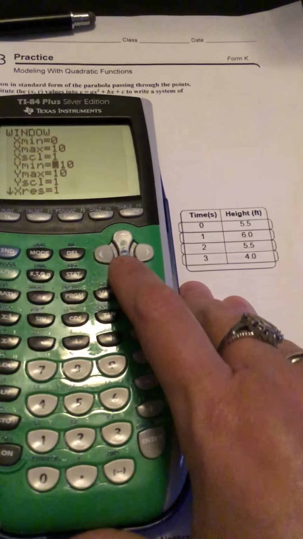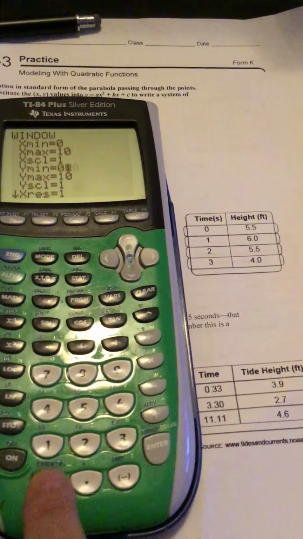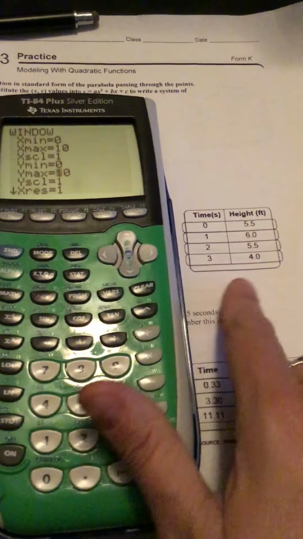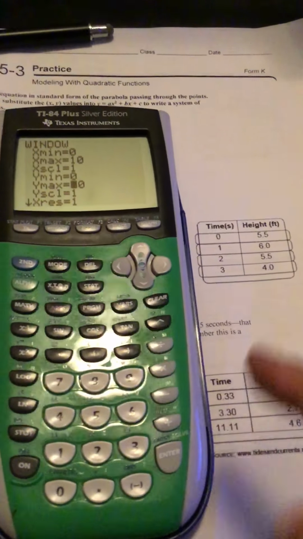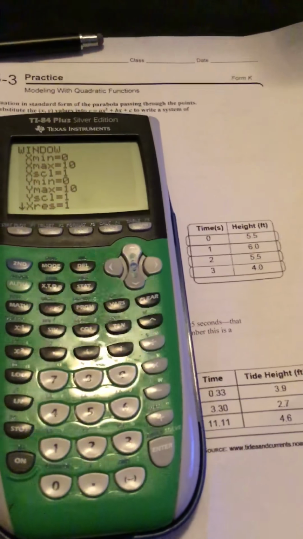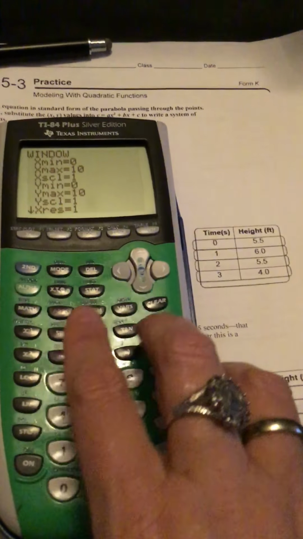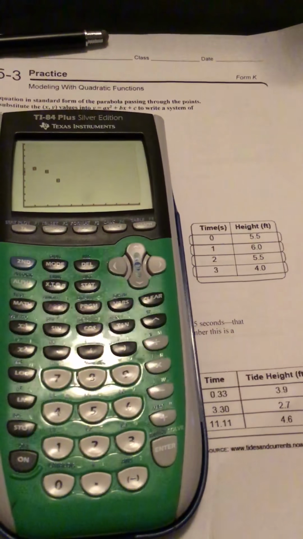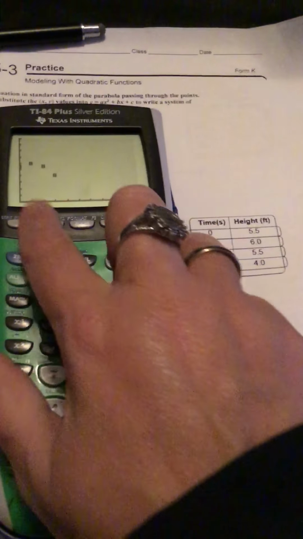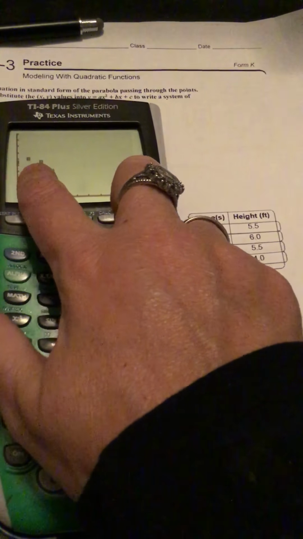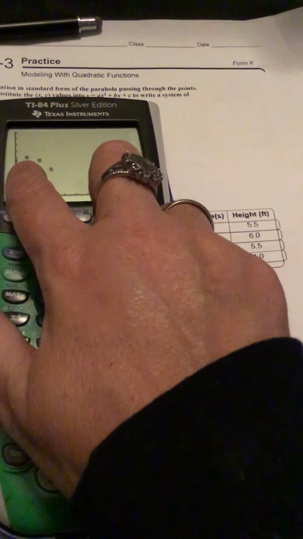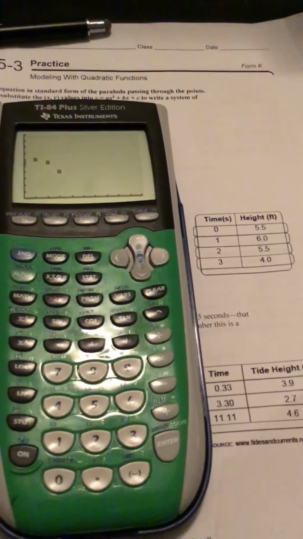And I'm going to set 0 for my y minimum. I'm also going to leave my max at 10 because it looks like I only went to a maximum of 6. Now let's graph it out and see what our graph looks like. We've definitely got a parabolic curve here. It started going up and then it turned and went down.